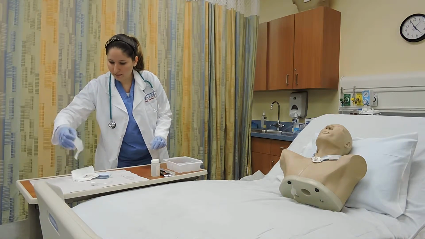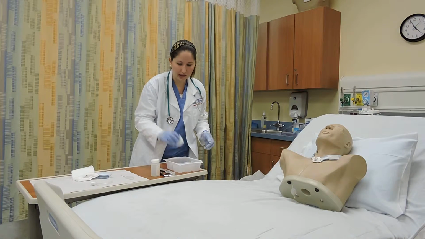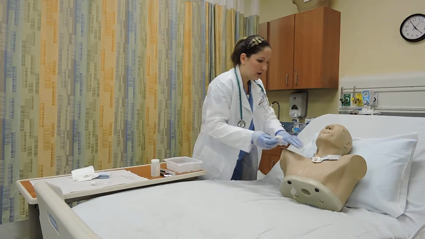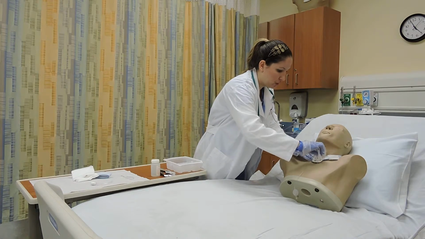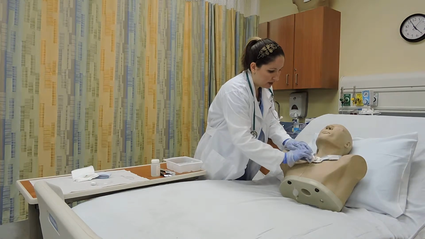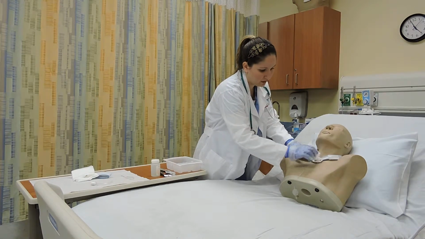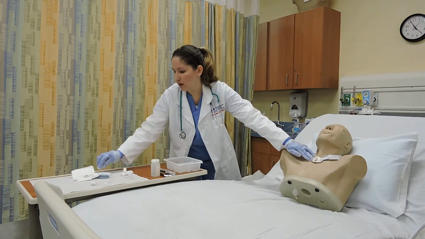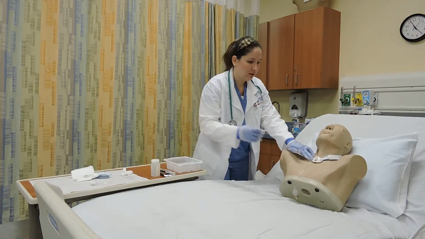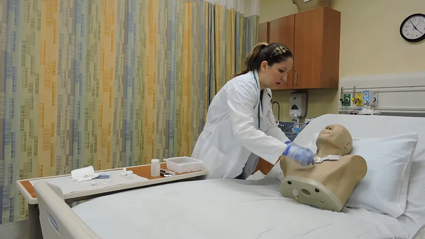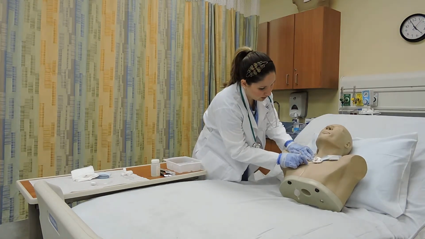We're going to grab a 4x4 gauze and dip it into the hydrogen peroxide and sterile water mixture. We're going to gently clean the surroundings of the stoma area and the outside of the tracheostomy tube. For the hard to reach areas, we're going to grab a Q-tip, dip it into the mixture, and clean the hard to get mucus or gunk.